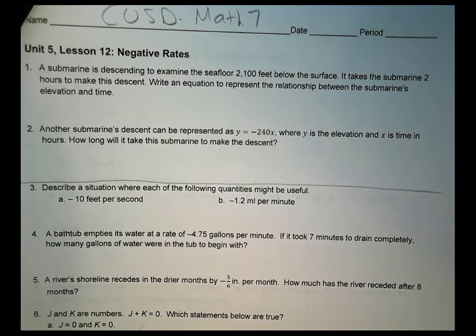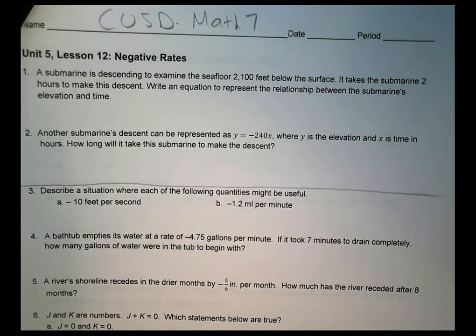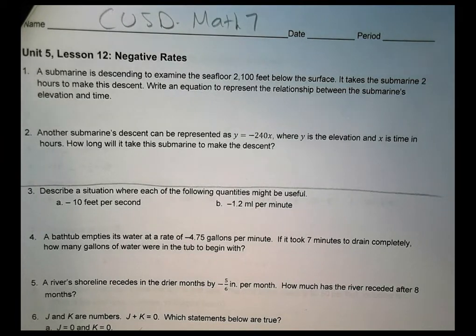Hey, this is CUSD, Math 7, Unit 5, Lesson 12, looking at negative rates today. The first two problems are part of your cool down to wrap up or summarize the lesson from today. So they're ones that you'll do on your own. I'll talk through them real quick.